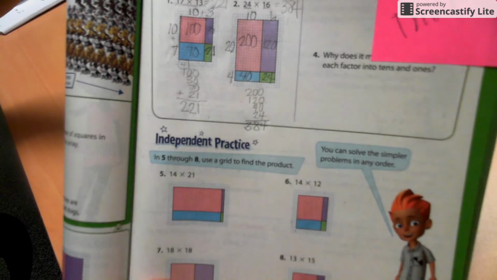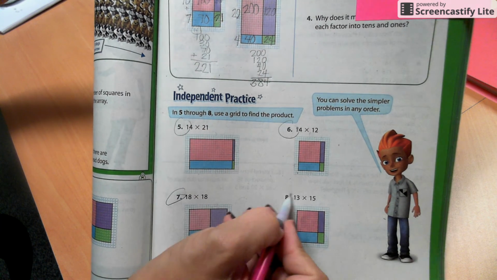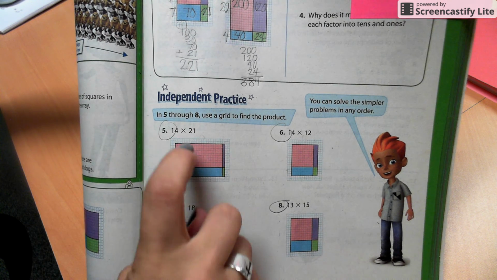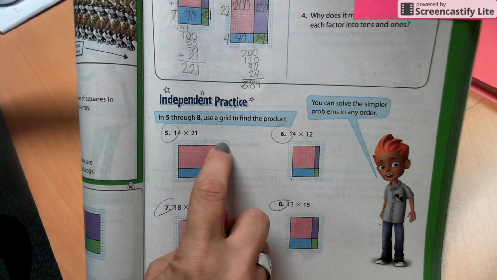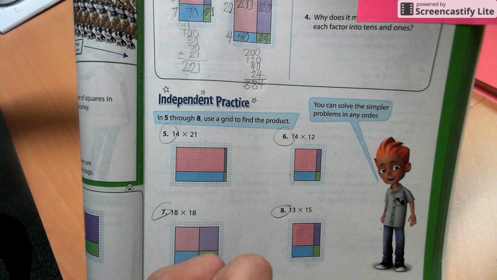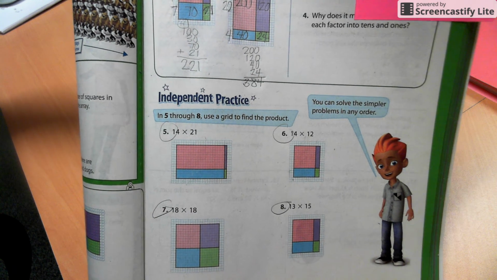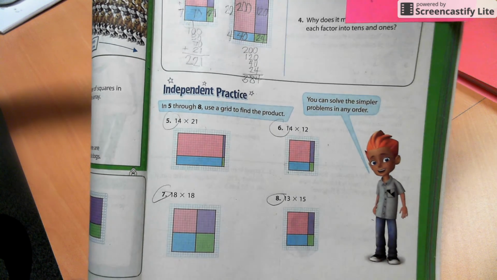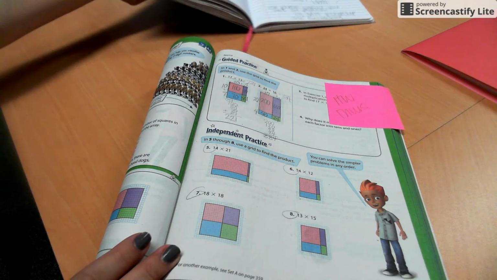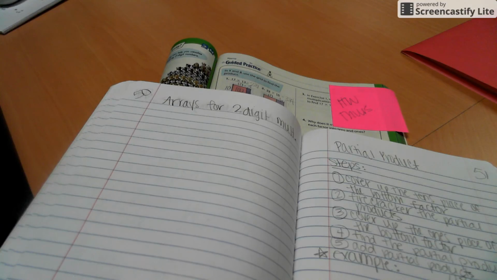All right, so here's what I want you to do now. You're going to circle 5, 6, 7, and 8. I want you to do those. I want you to put your expanded form on the top and on the side of the grid. Fill the inside of your grid out. Add up your partial products, and then let's find out our answers. When you are done with that, I want you to bring page 317 and your notebook to my small group table so we can check it. All right, get it done.